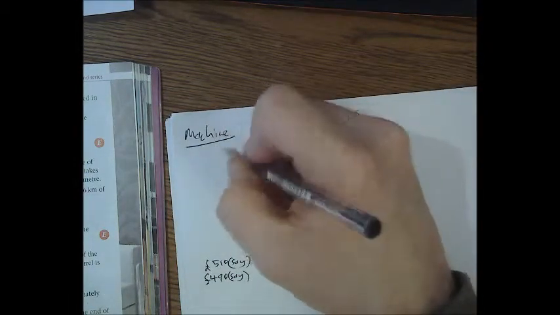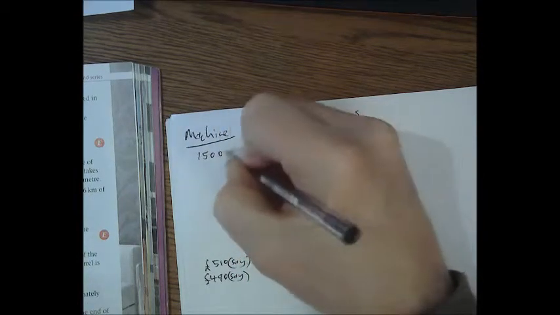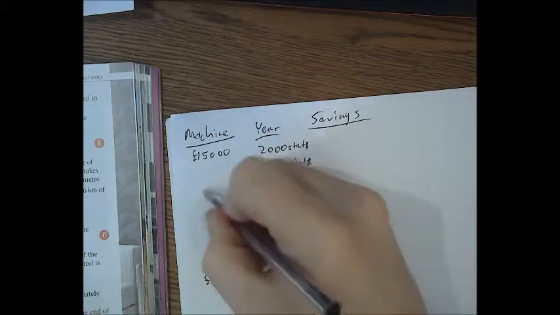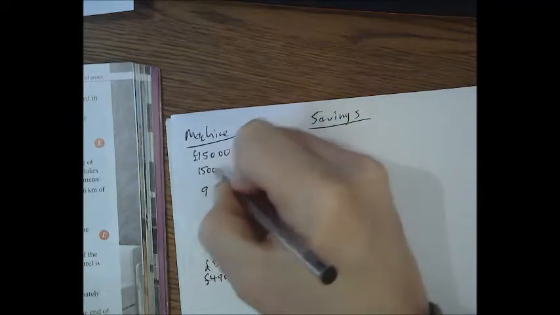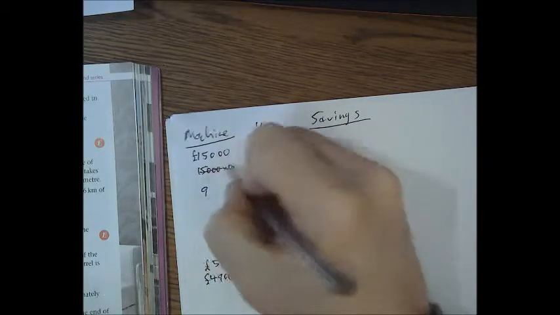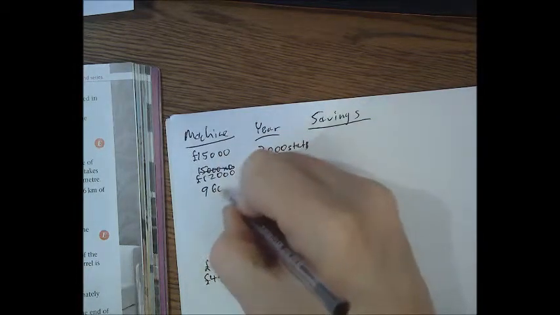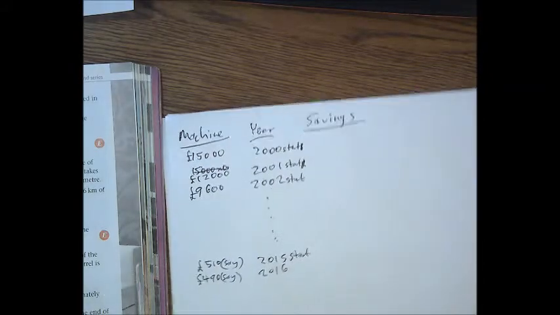So initially it's 15,000, then it's 15,000 times 0.8, which I think is 12,000, and then 9,600. Okay. Now what about the savings?